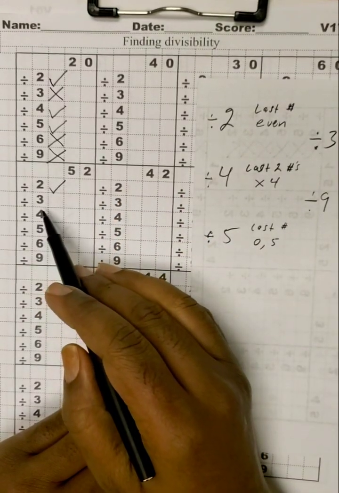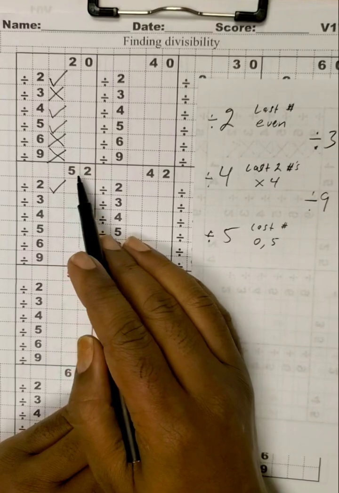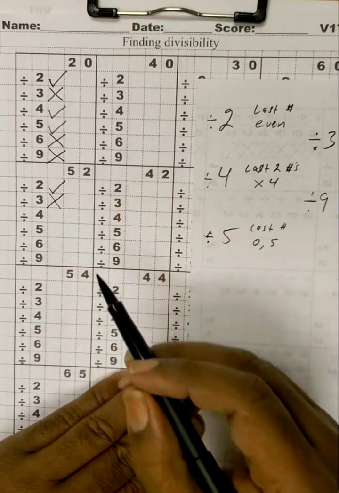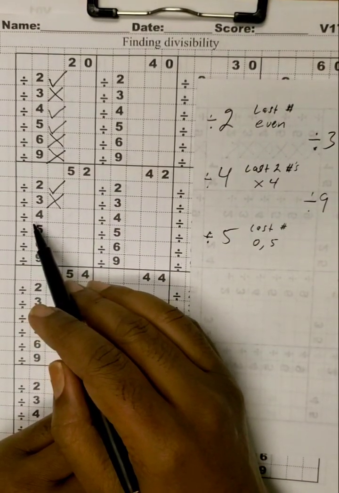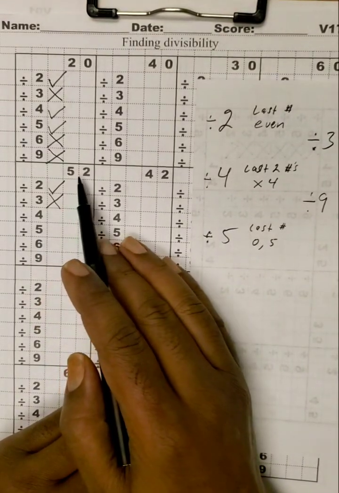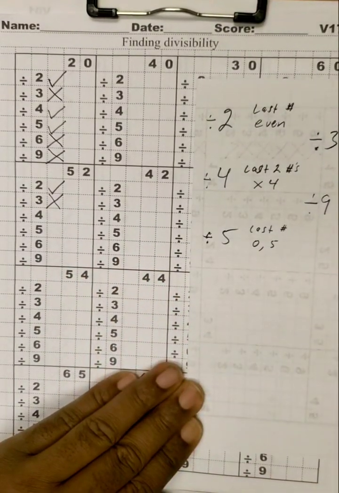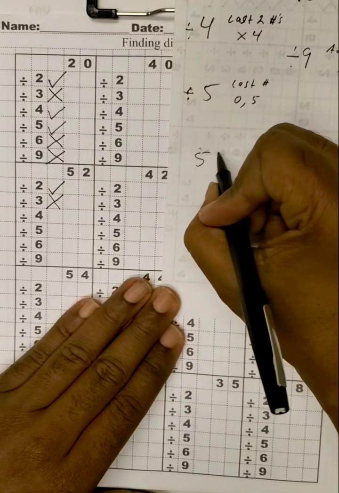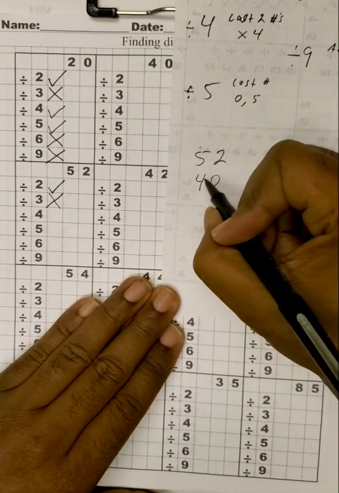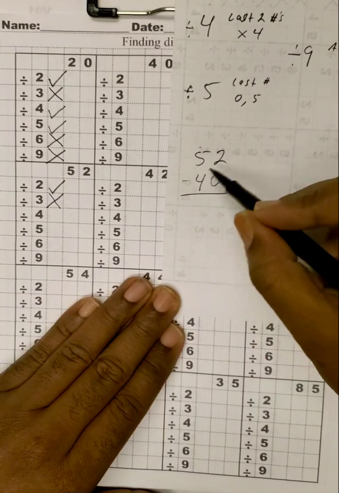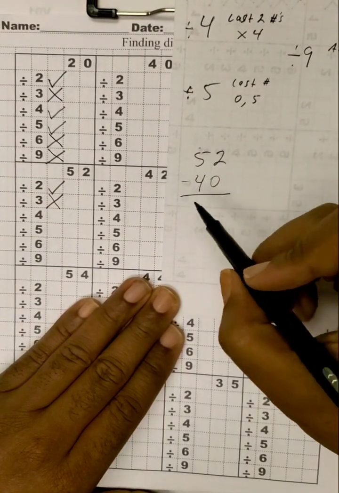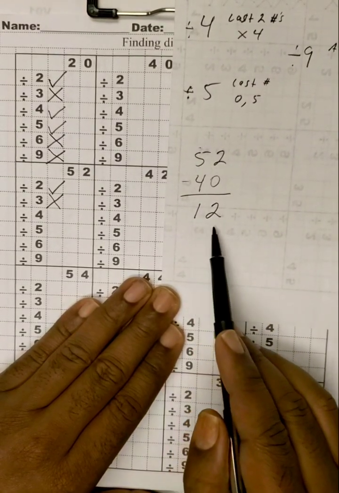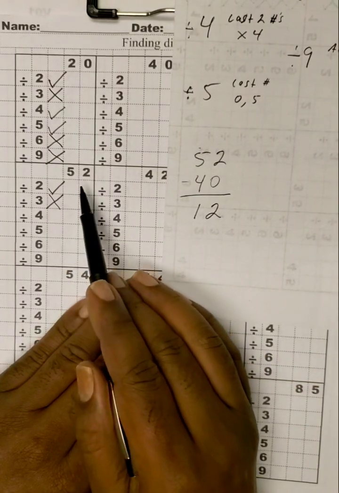Is it divisible by 3? Well, we'll add the individual numbers. 5 plus 2 is 7. 7 is not in the 3 time tables, therefore it's not divisible by 3. Is it divisible by 4? Well, the question is, is 52 in the 4 time tables? Most people don't know their 4 time tables past 10. So what we'll do is take 52, and the trick is just to subtract 40 from it. If you subtract 40, or continue to subtract 40, you can find out if a number is in the 4 time tables. And I get 12. So 12 is in the 4 time tables, so that lets me know 52 was in the 4 time tables.